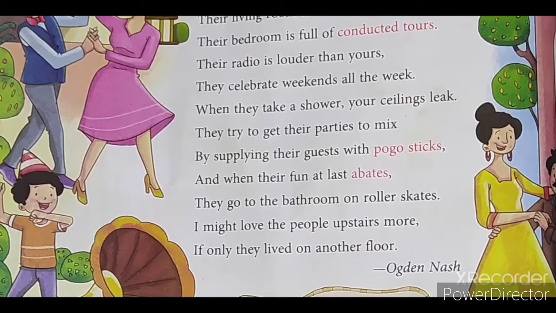I might love the people upstairs more if only they lived on another floor. Written by Ogden Nash. Finally, the people are doing all the things in the upstairs, but the poet lives in the downstairs. What did they feel? He felt that he might love the people upstairs more, but if only they lived on the another floor. That means he is not happy with their actions.